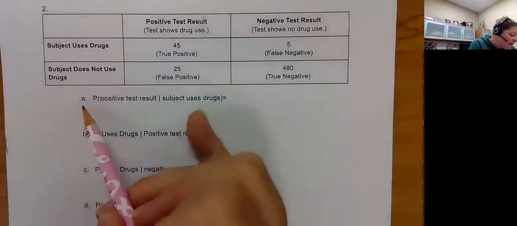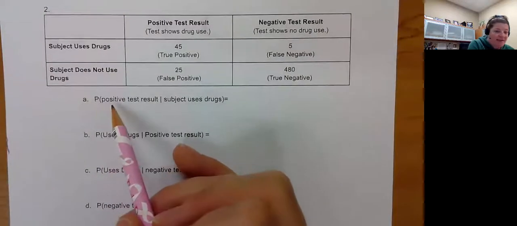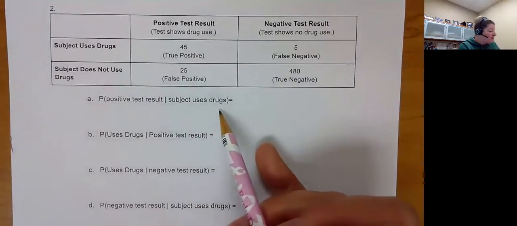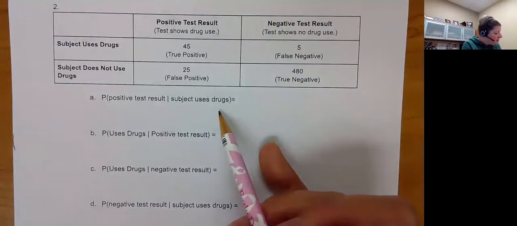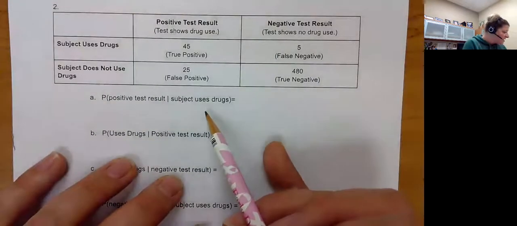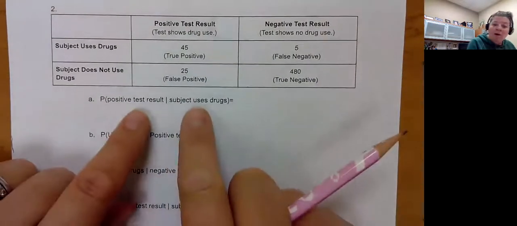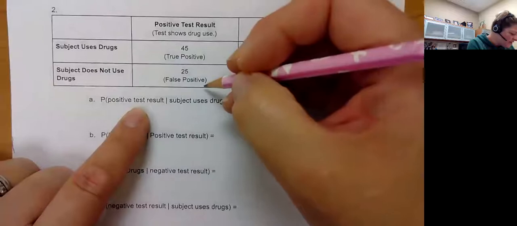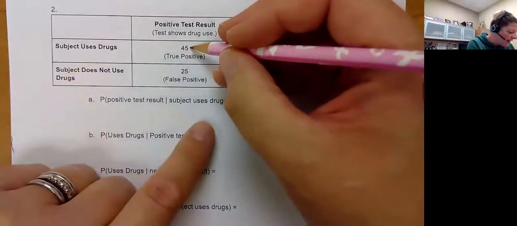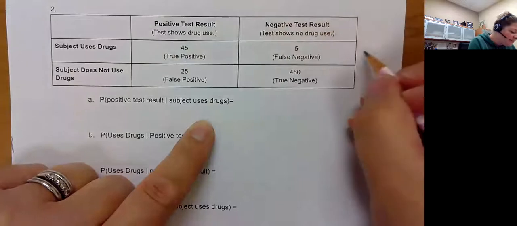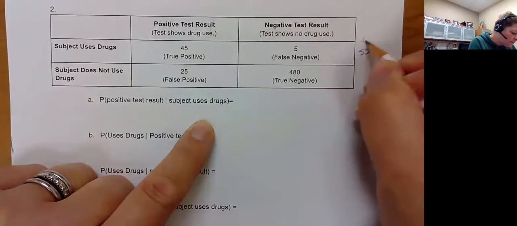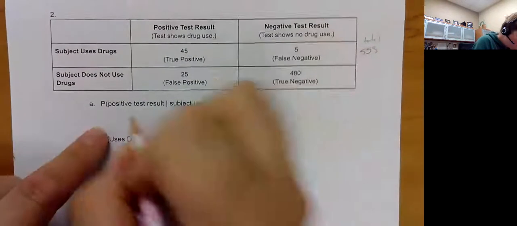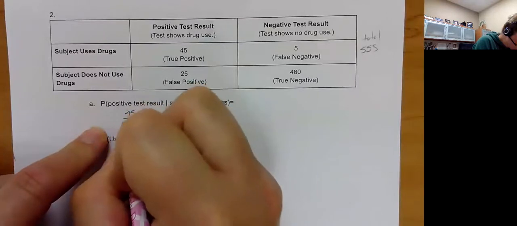So let's look at part A. What's the probability of a positive test result given the subject uses drugs? So positive test result given you use drugs. We have to start with the and. Where are they both happening? Positive test results and they use drugs, 45. And if we add all these up, there's 555 total. We always have to know that denominator, right? So we're going to start with 45 out of 555.